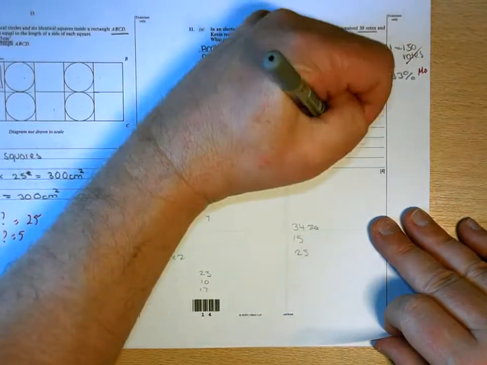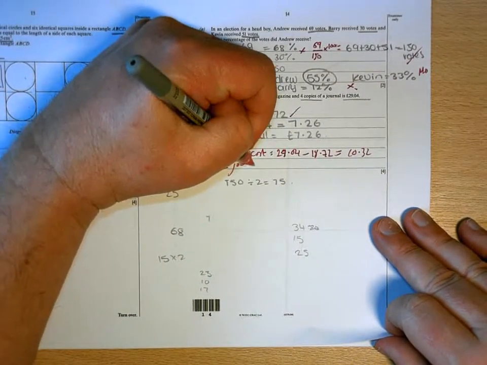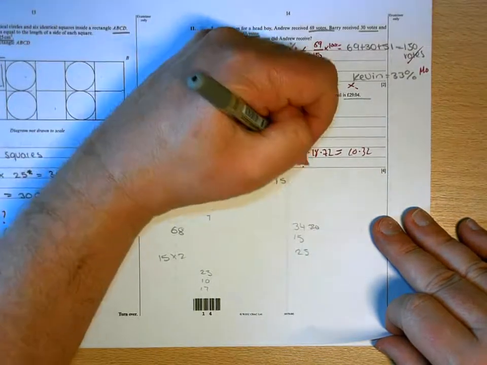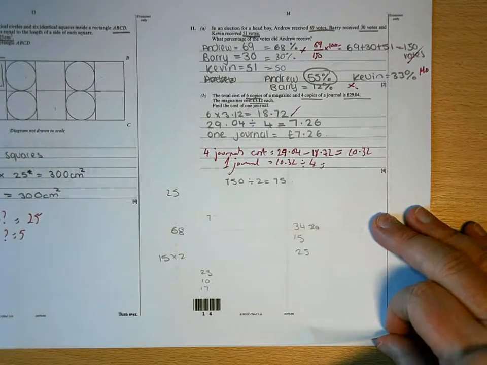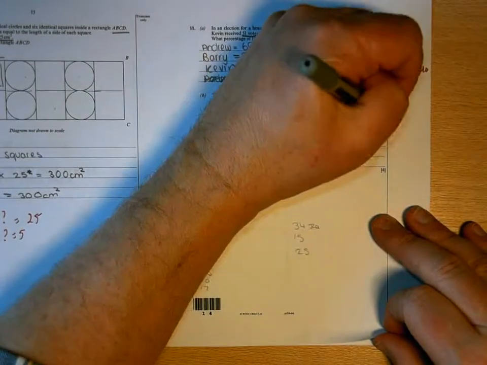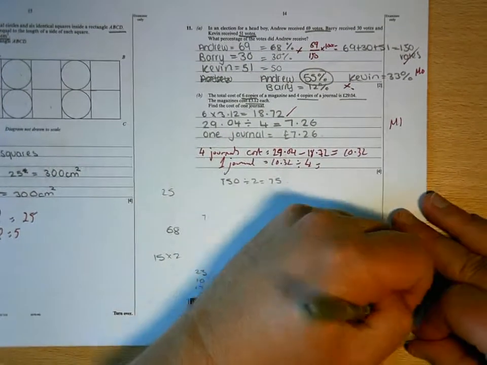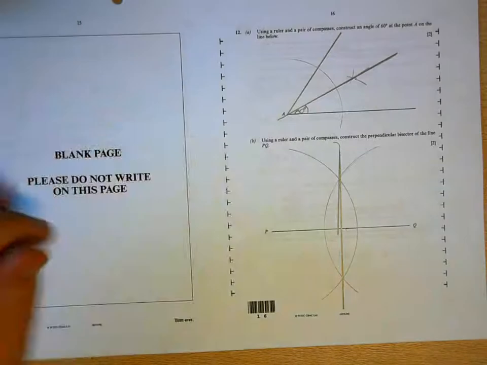So that comes to £10.32. So one journal will be 10.32 divided by 4 to get that answer. So you'll get 1 mark there for working out that. So that's your first disappointing page, really.